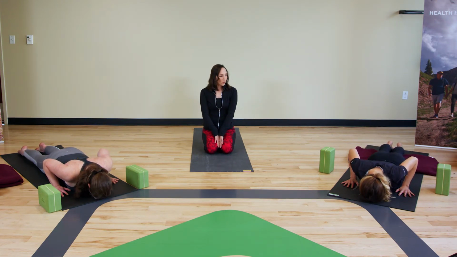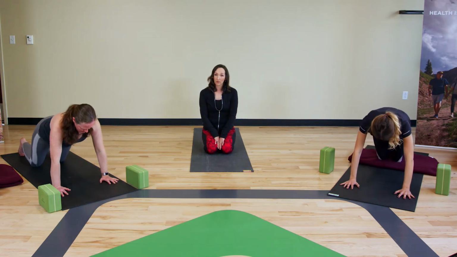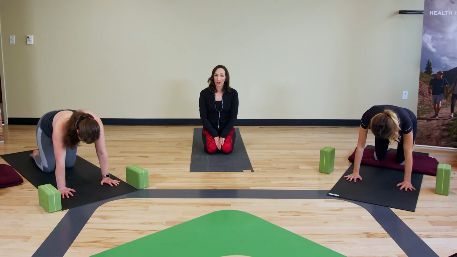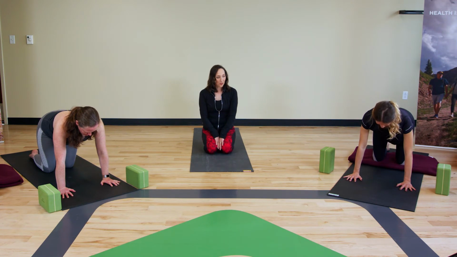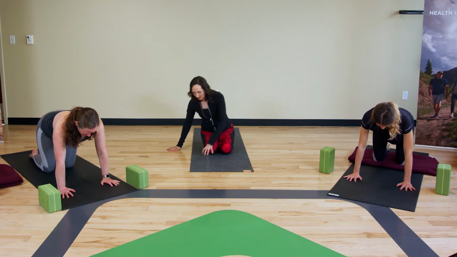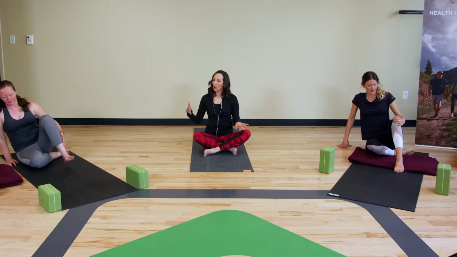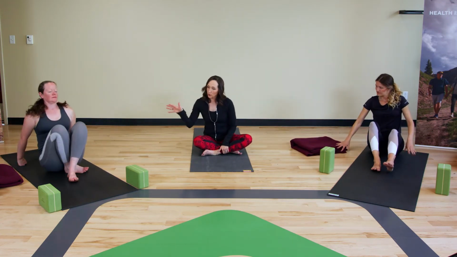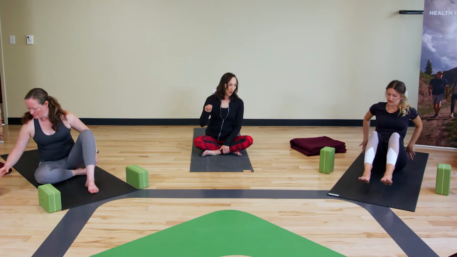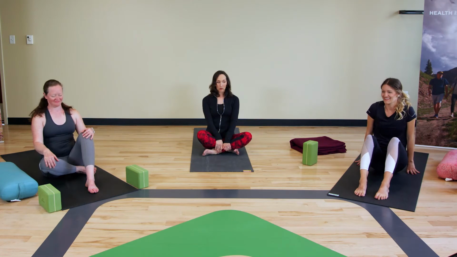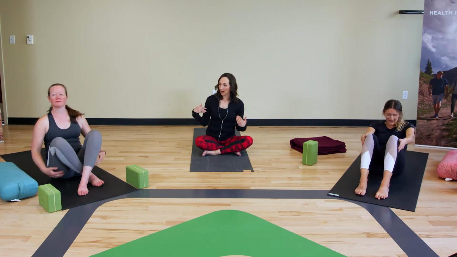All right, go ahead and make your way back to all fours. Up onto hands and knees. We're going to move into the final phase of our class today, and one of my most favorite poses, Restorative Bridge. So go ahead and take a seat and make your way to your backs. You're going to want a bolster or one block or your pillow if you're using a pillow. So go ahead and find your way all the way to your backs.